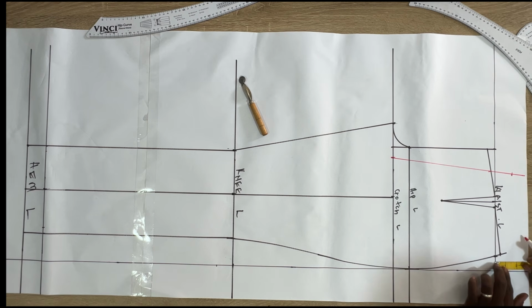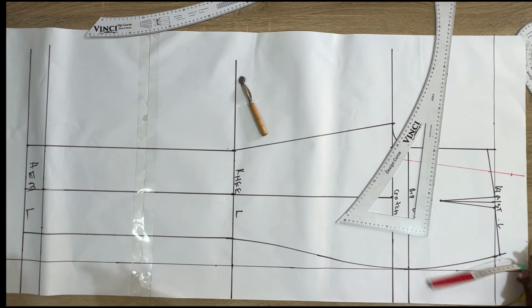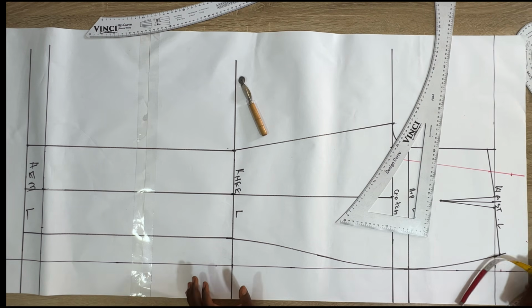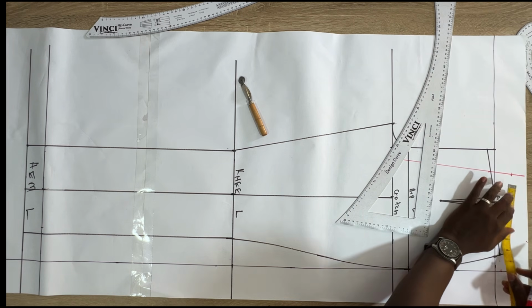Just follow me carefully. By the way, you can leave your questions in the comment section, and I'll try to answer as much as I can. Now what you're going to do is, remember our waist is 35 divided by 4 is 8 3/4, plus 1 inch is 9 3/4. That 1 inch is for that.